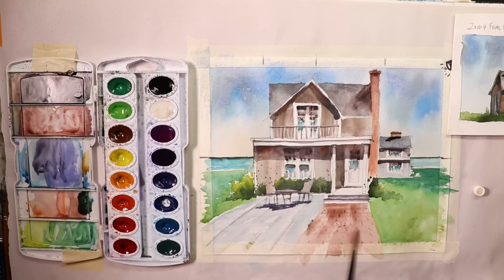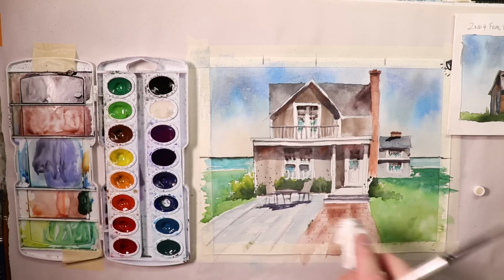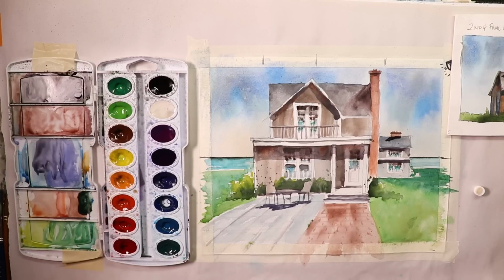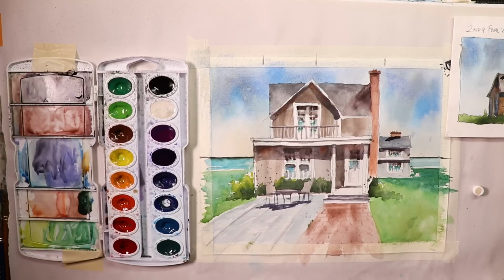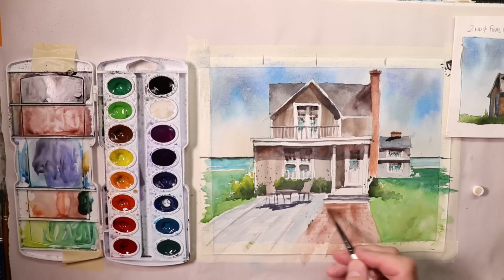And I'll just do a little splashing on that. And then just to kind of loosen it up, a little bit of purple. Splash a little purple on that, just to give it the feel of some brick here.